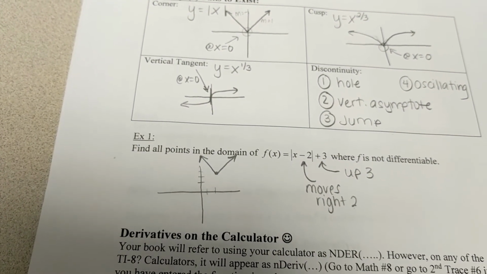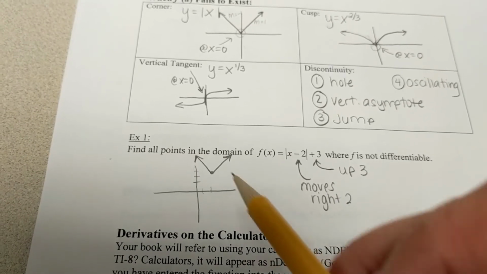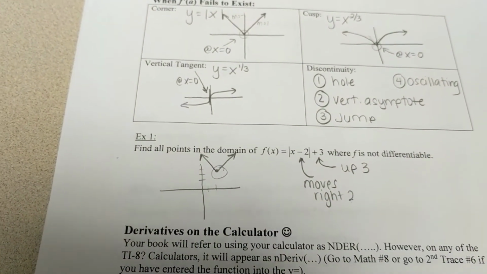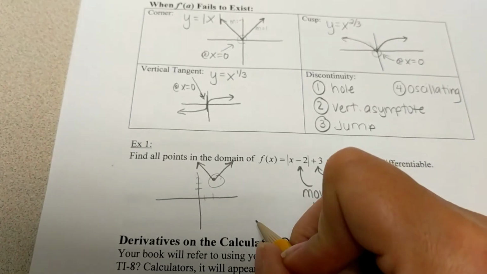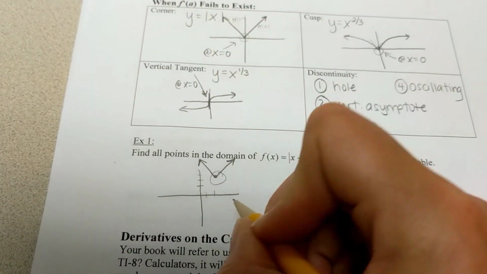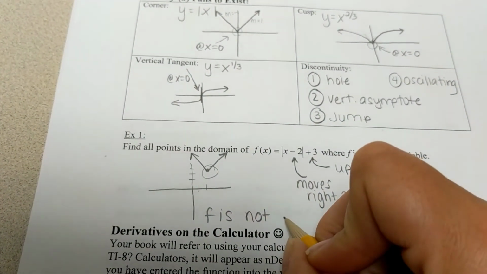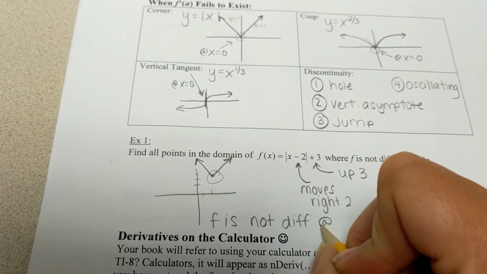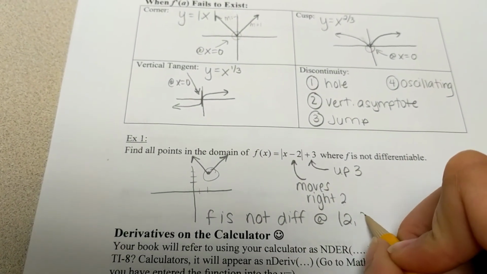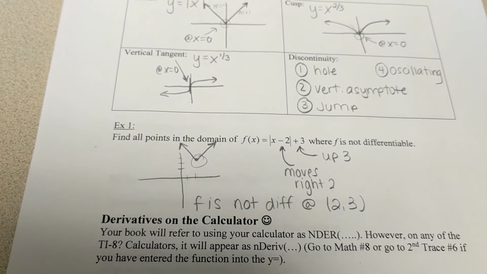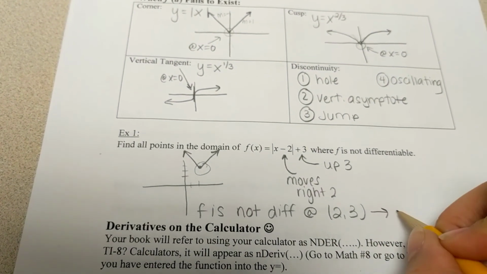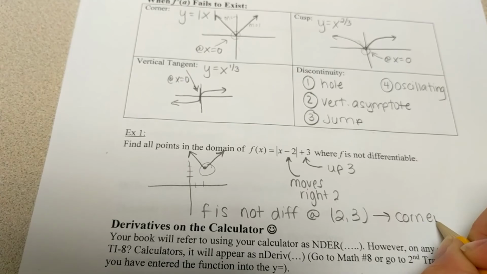So where is this function not differentiable? Well, the corner is still the corner. So f is not differentiable at the point (2, 3). And if you want to be more specific, there's a corner there.